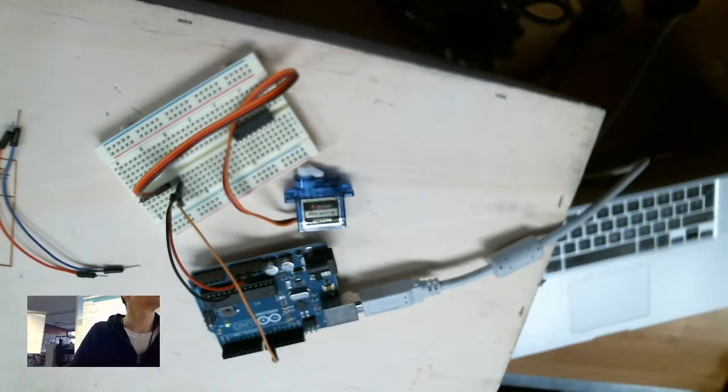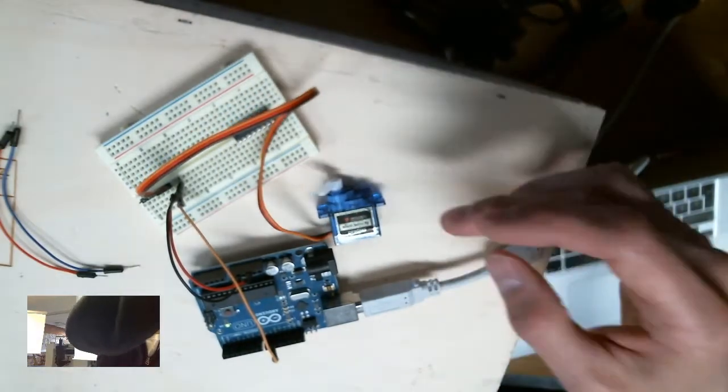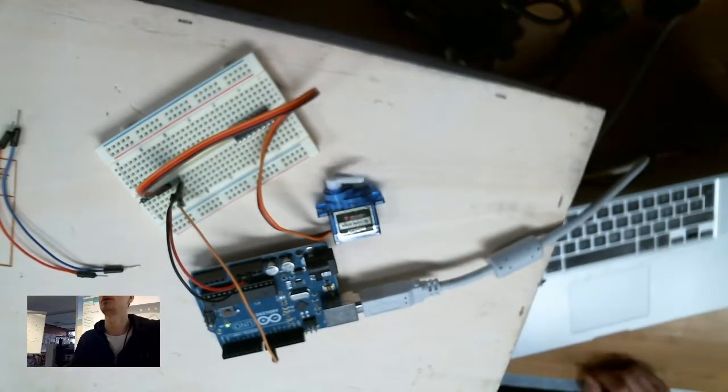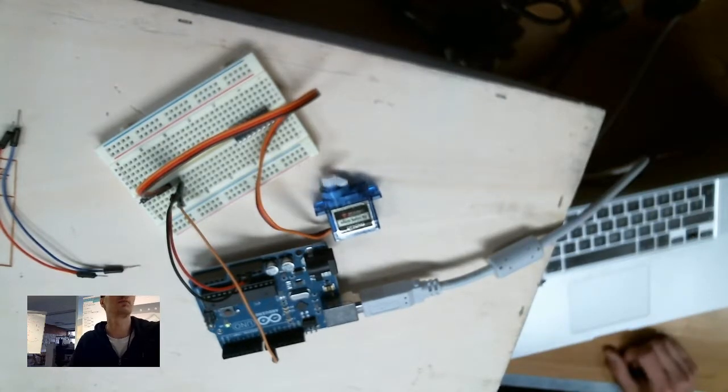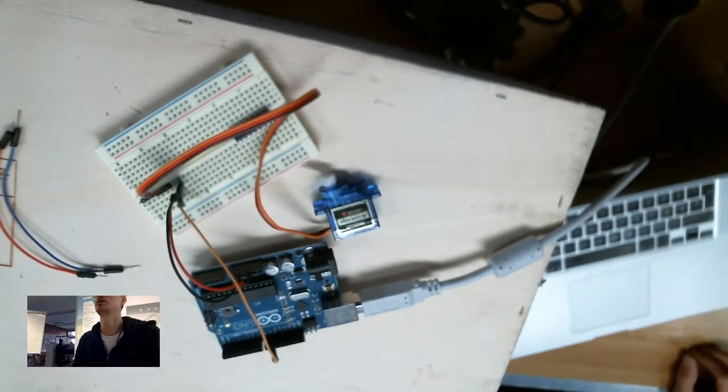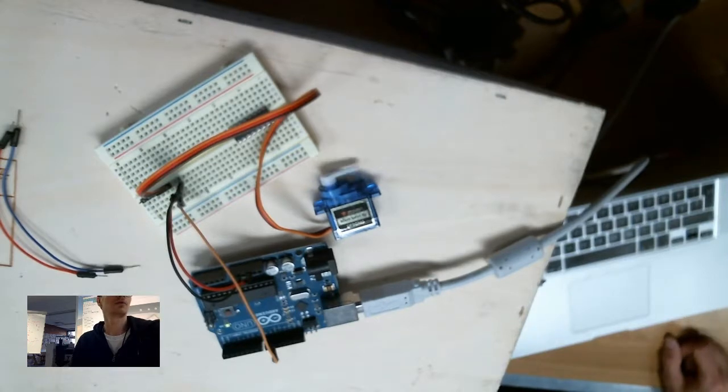So now it's supposedly moving a full 180 degrees, but as we can see, it's not really the case. These are really cheap hobby servo motors, and the default library doesn't really know, so it's really hard to find out. There's no information in the datasheet about what pulses are necessary in order to drive it precisely to 0 or 180 degrees.